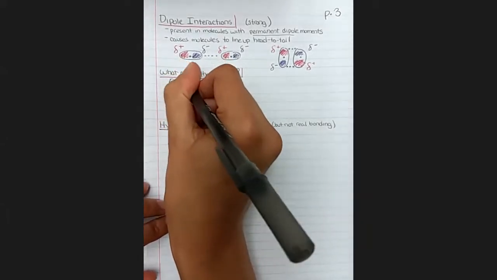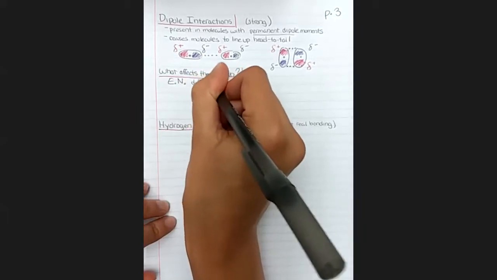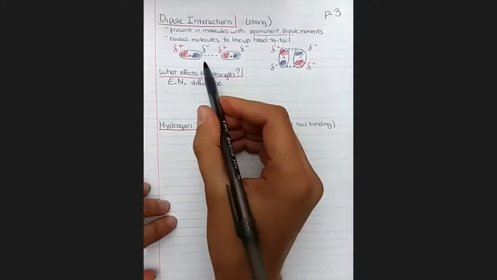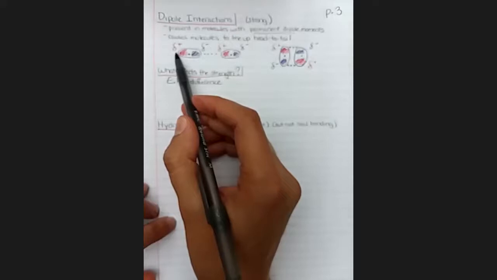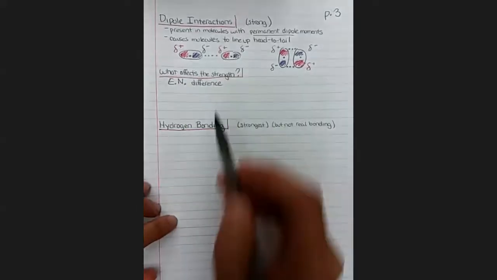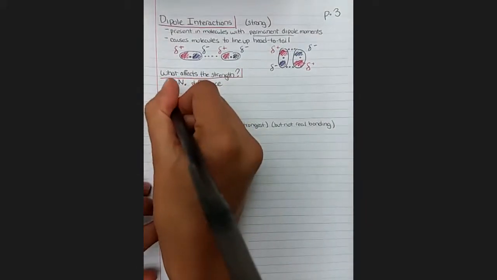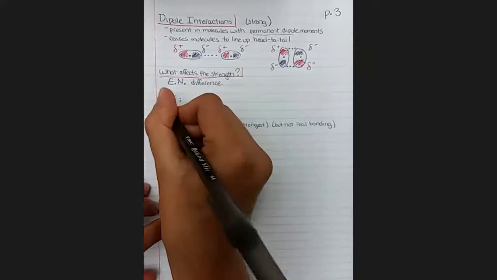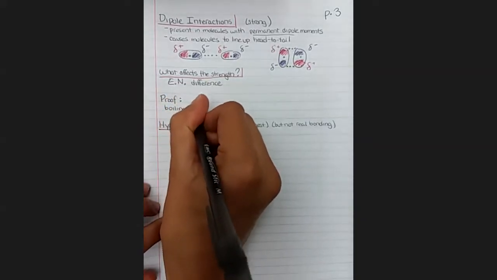So electronegativity, or EN for short, a greater difference in electronegativity is going to cause a greater dipole interaction. This partial charge is going to be larger and larger depending on the difference in electronegativity. And as we said for dispersion forces, the proof is in the boiling point or the melting point if you want to compare those.